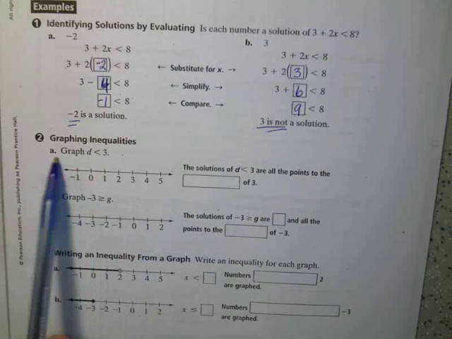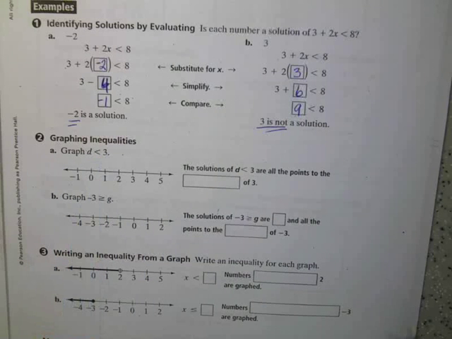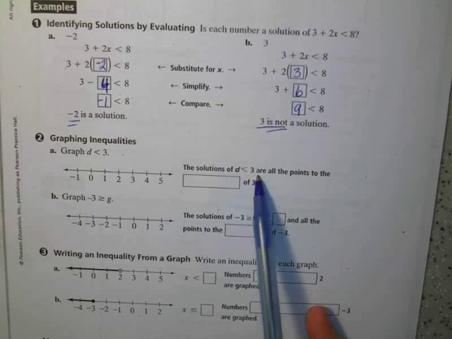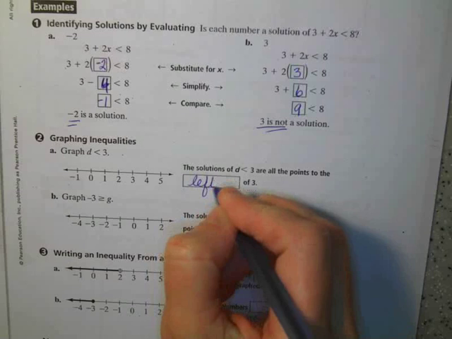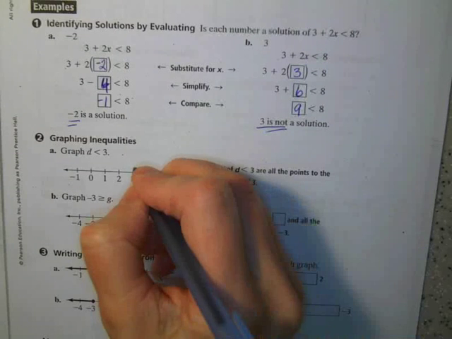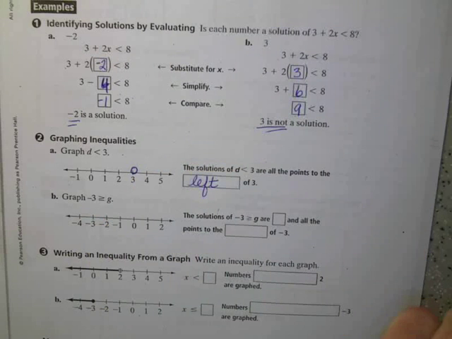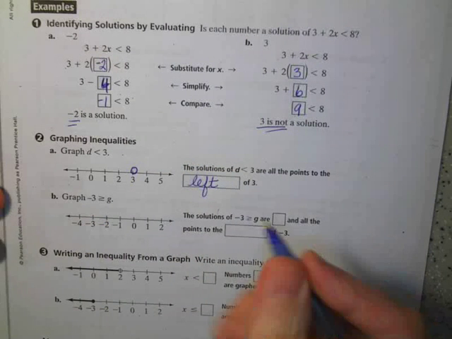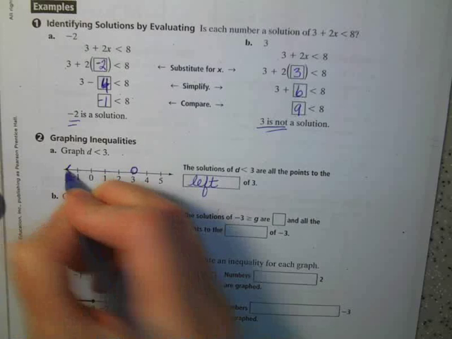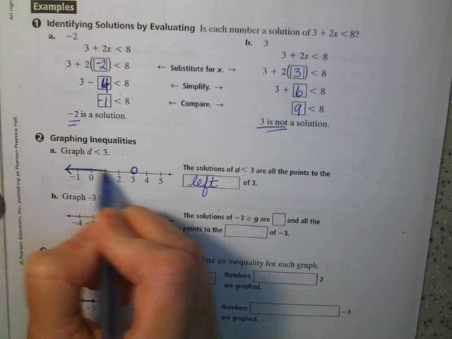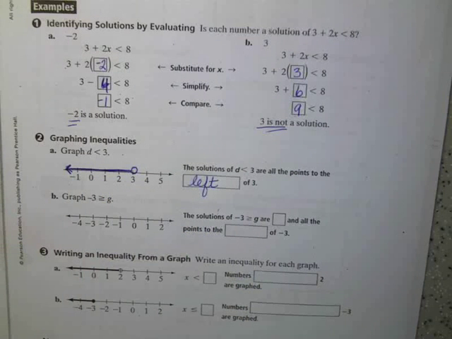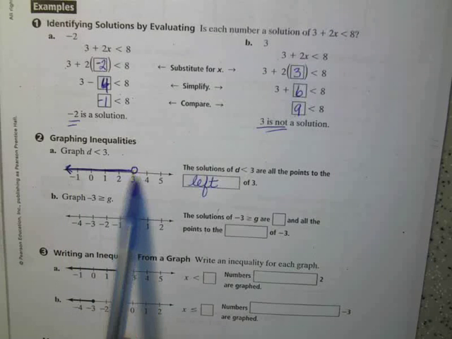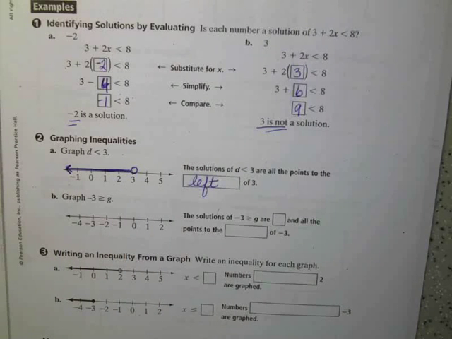Okay, and then graphing. We want to graph d is less than 3. The solutions of d less than 3 are all the points to the left of 3. So I go to a number line, I find 3, and I put an open circle there because I do not want to include the number 3 as part of my answer, but just numbers that reach 3, so to speak. And I will shade the number line to the left of that. Okay, so open dot at 3, shade to the left, d is less than 3.